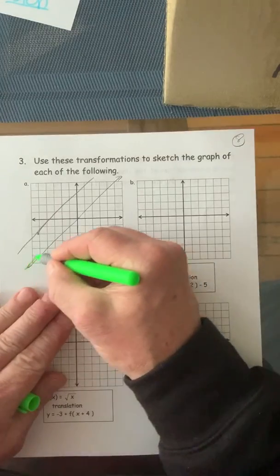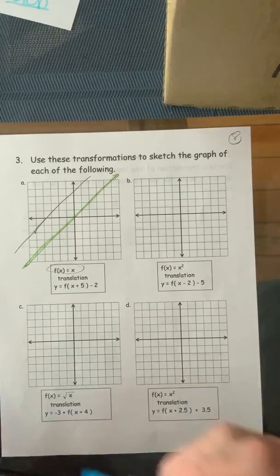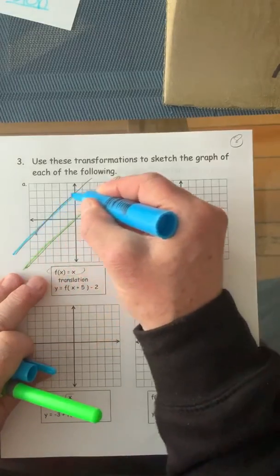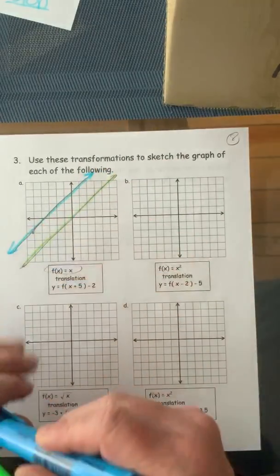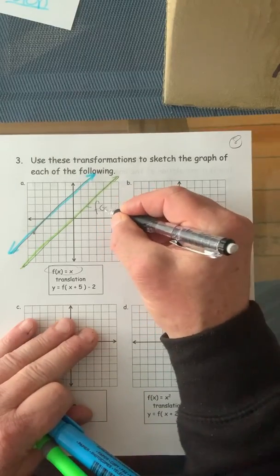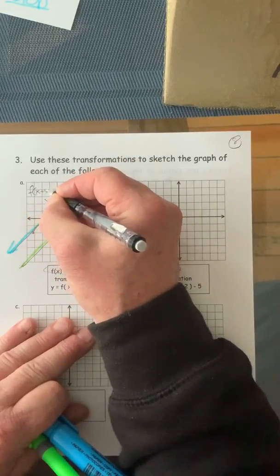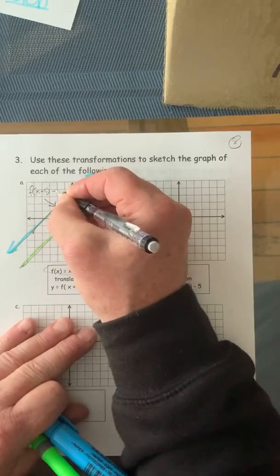So there is my original. I have a ruler, I just can't seem to find it. I could have taken more care. But anyways, here we have f of x. Here we have f of x plus 5 minus 2.